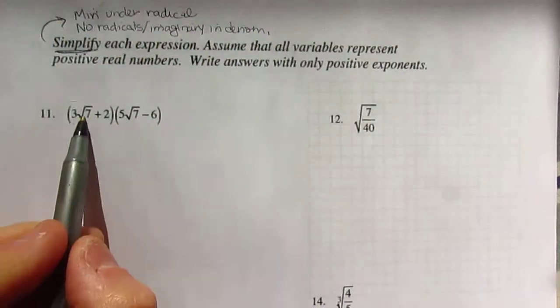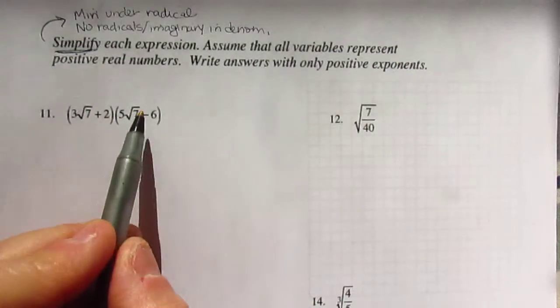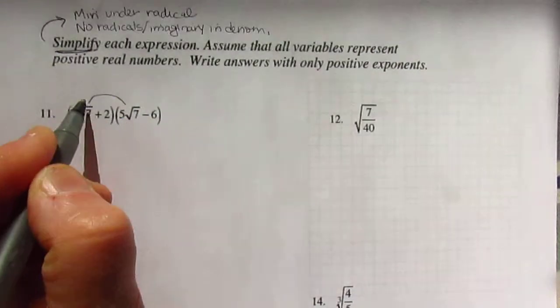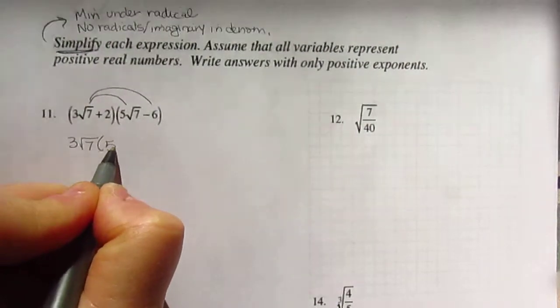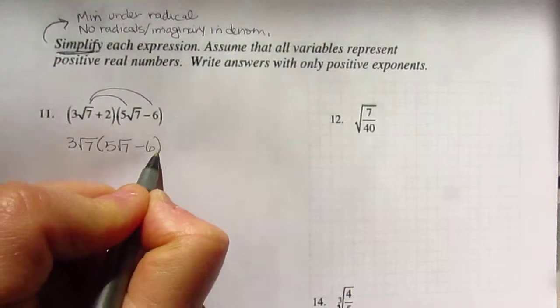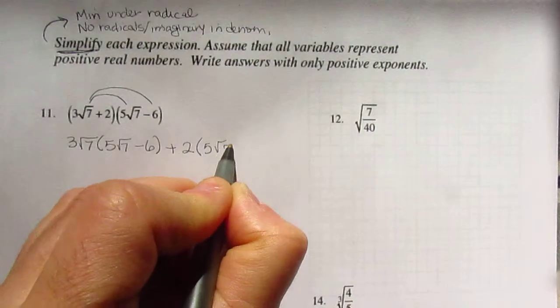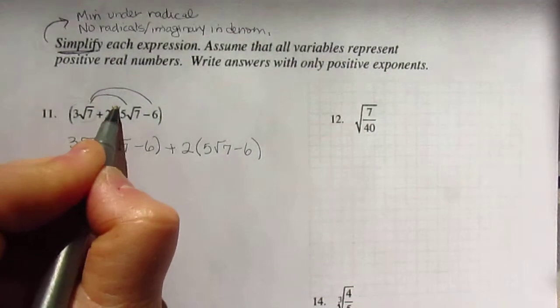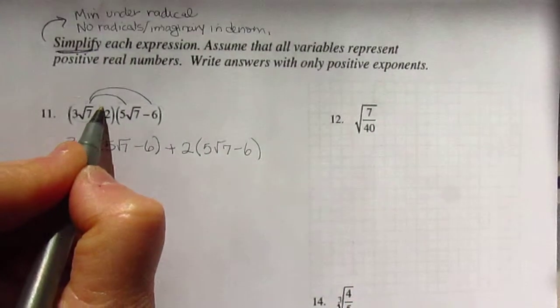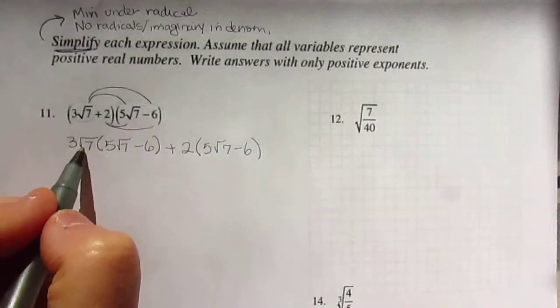So for number 11, we are multiplying. Multiplying, absence of an operator, this number times this number. Looks like a polynomial, treat it like a polynomial. Double distribute. Multiply 3 square root of 7 times 5 square root of 7 minus 6 plus 2 times 5 square root of 7 minus 6. Actually, this one was distributed among this set of parentheses, and the second one is distributed among the second set of parentheses. So this was my first step.